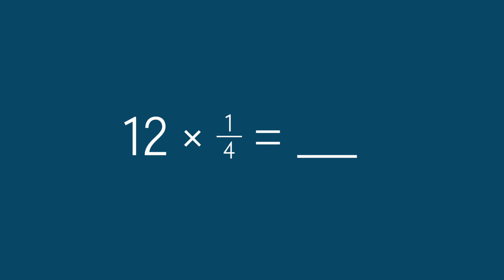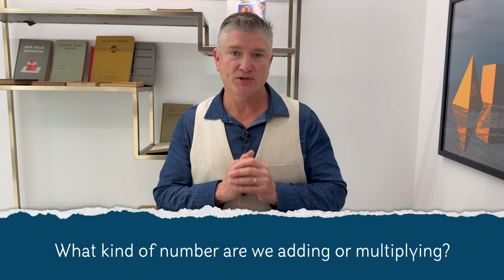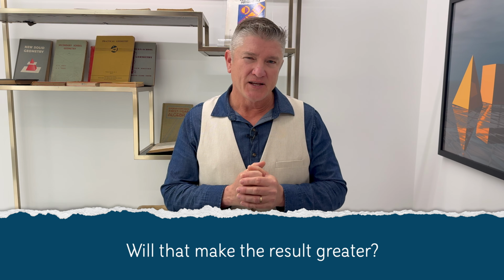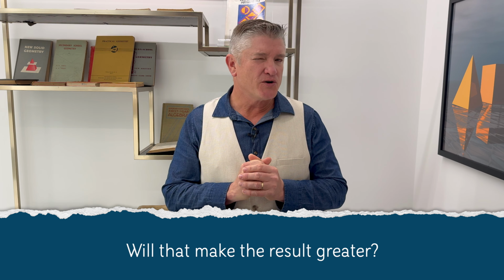It's best to avoid sweeping generalizations. Instead, help students explore what happens to the operations in certain situations. Ask questions like, what numbers are we adding and multiplying? Will it result in a greater number? Notice my intentional use of the word greater rather than bigger. In this situation, 5 is bigger than 7, but you cannot say that 5 is greater than 7.